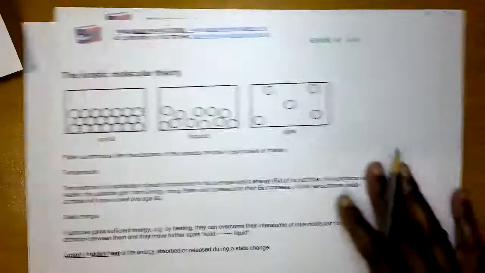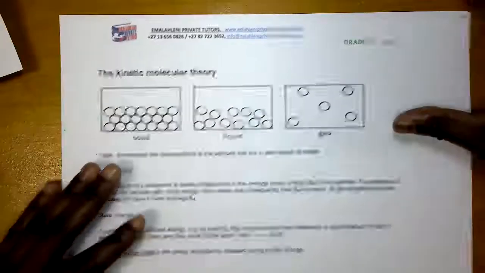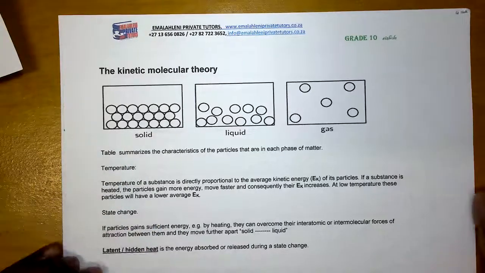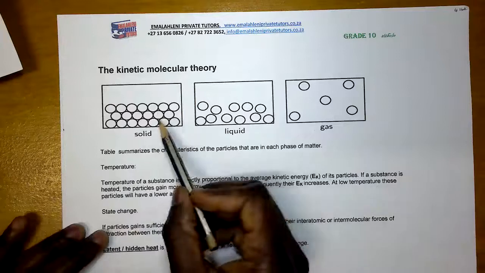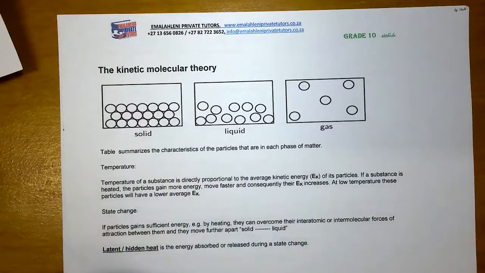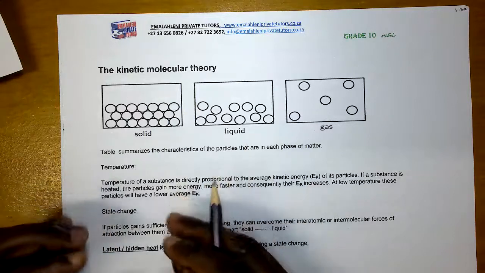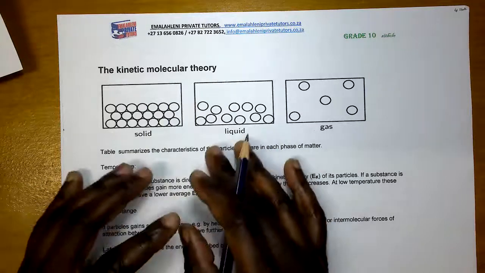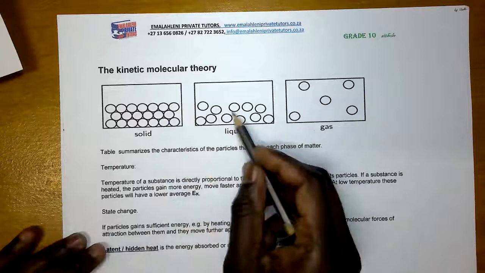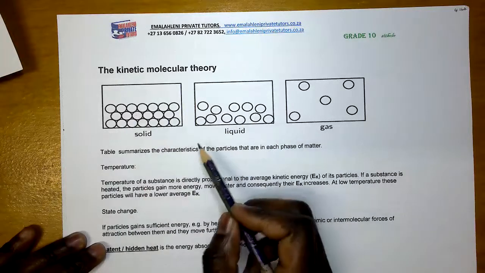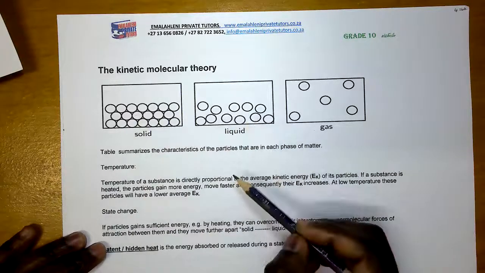Next slide. Now, this is showing us how the particles are arranged in each state. We find that in a solid, the particles are packed closely together, densely packed. Then in the liquid, they are further apart. They are not that far, but there is now space between them. Here in the solid we don't find much space between them, but here in the liquid we have space between them.